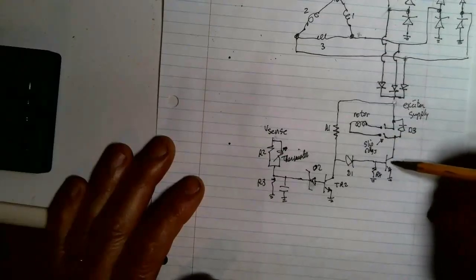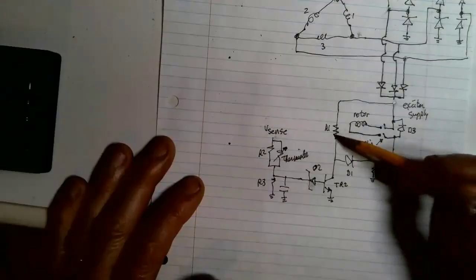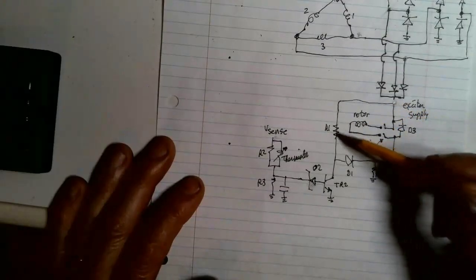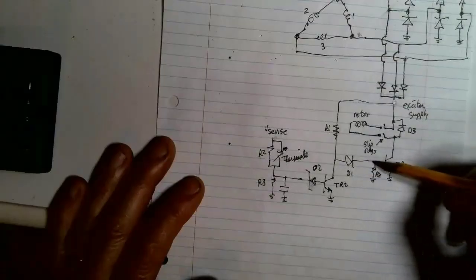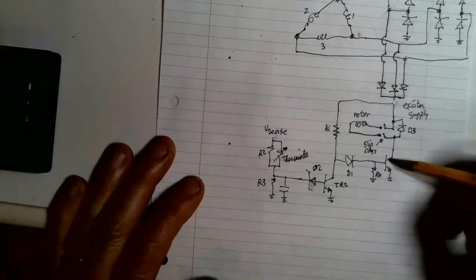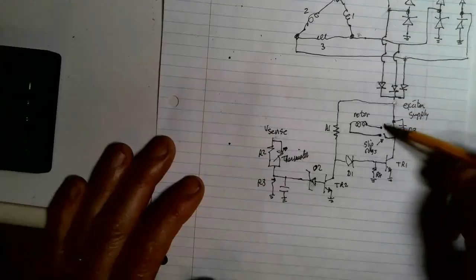And TR1 is biased with a resistor here, R1, off of the 14.5 volts. So current can flow down through here, through the emitter base junction of TR1, and turn TR1 on, and then TR1 passes current through the rotor.